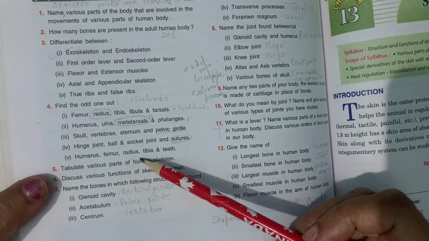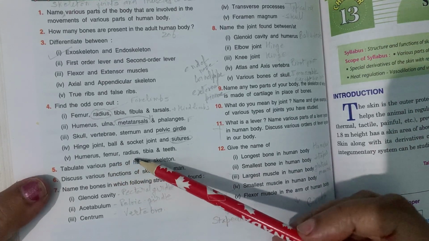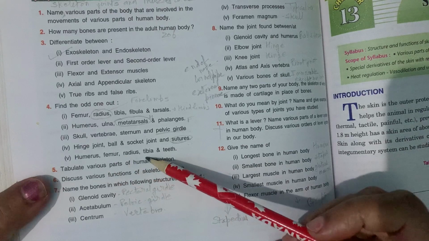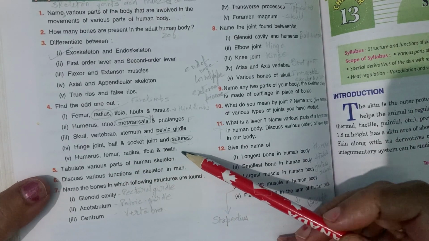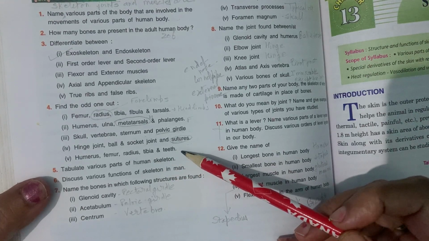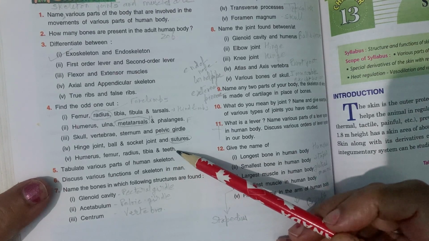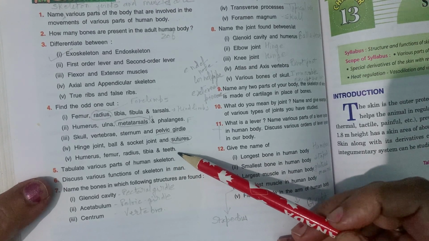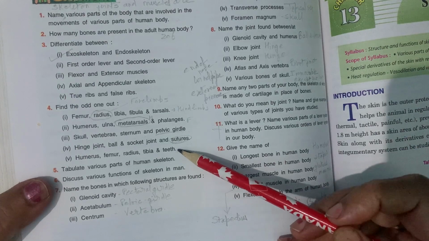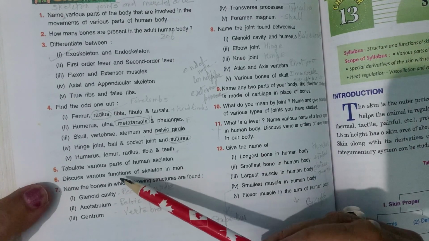Humerus, femur, radius, tibia, and teeth. The humerus, femur, radius, and tibia are proper bones. Teeth are extensions of calcium, they are not proper bones. Teeth do not come under bone; they come under the exoskeleton.